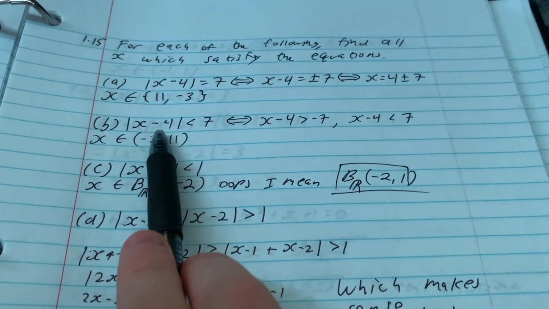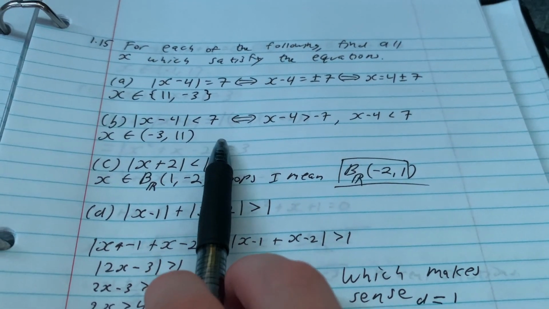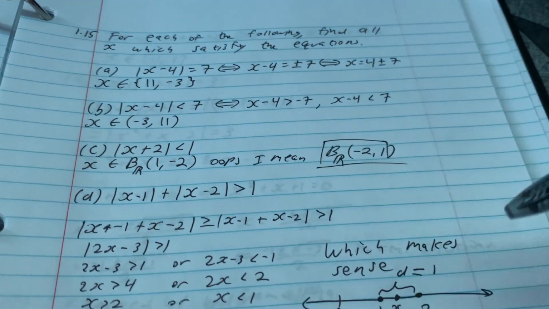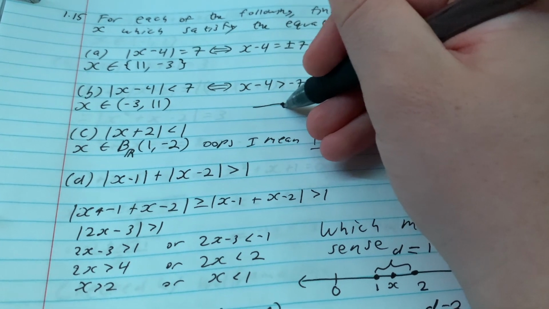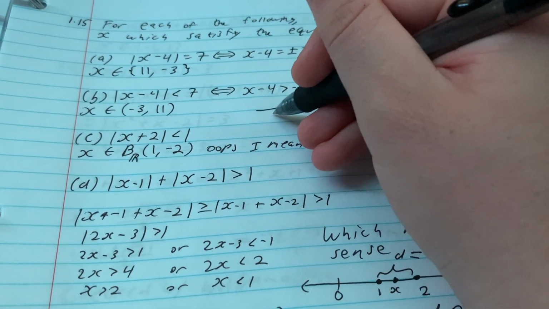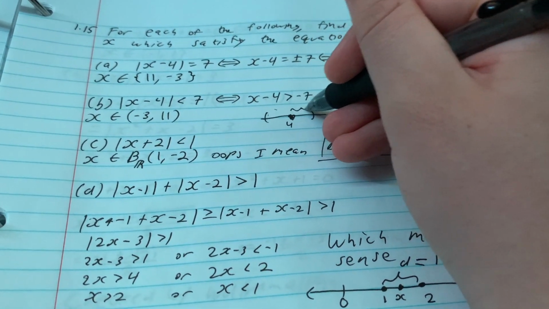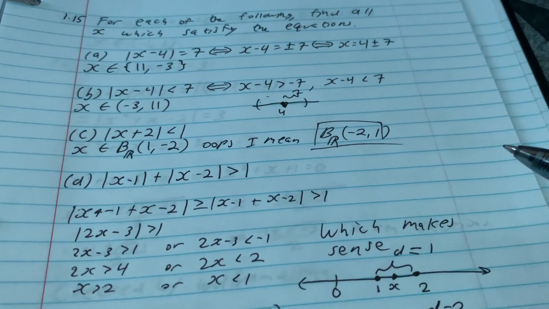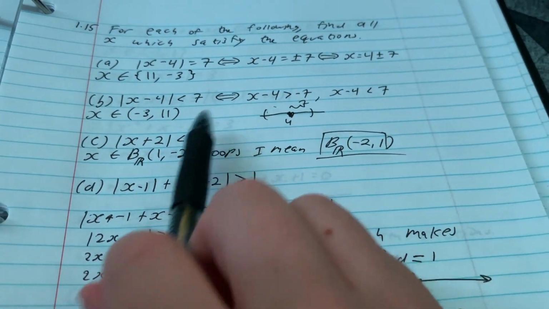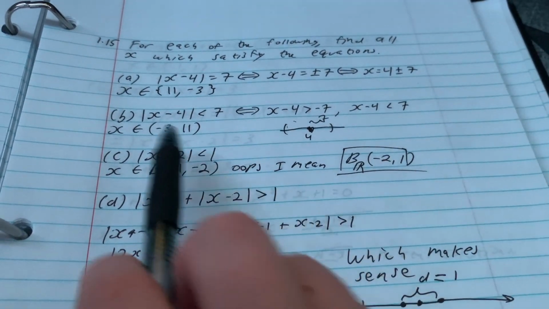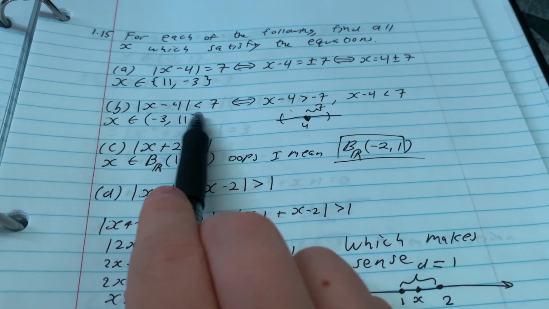And then if the absolute value of x minus 4 is less than 7, there are 2 ways to think about this. You can either have the ball centered at 4 of radius 7, or you can do it algebraically like this. And then everything from -3 to 11, the open interval, works since we have strictly less than.